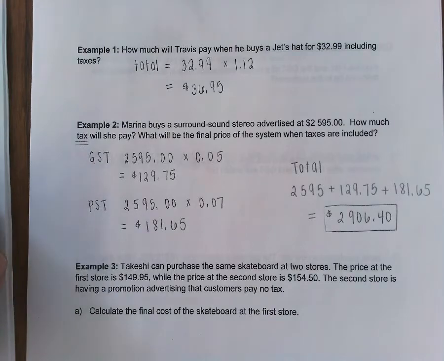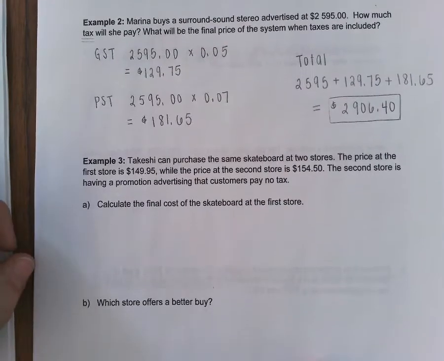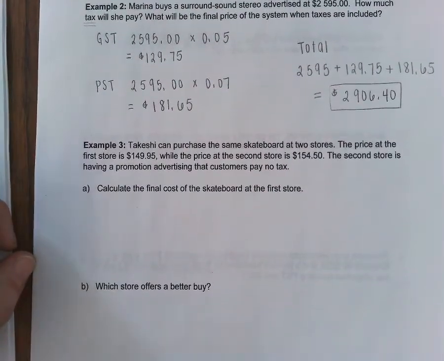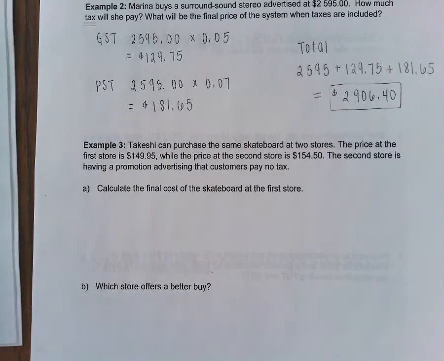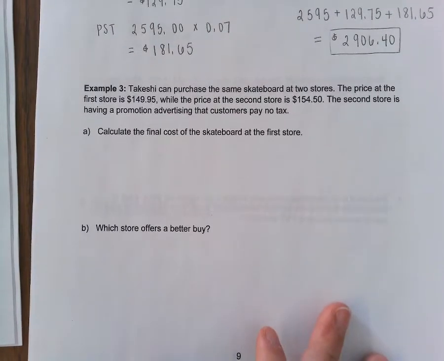Now, we can also look at stores that offer some promotions. So this one says Takeshi can purchase the same skateboard at 2 stores. The price at the first store is $149.95, and the second store is $154.50. The second store is having a promotion advertising that customers can pay no tax. And we want to know which store is offering the better deal.